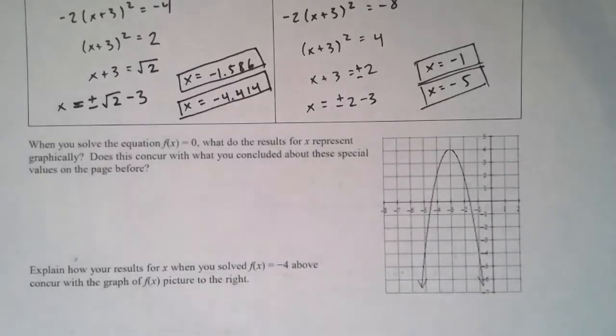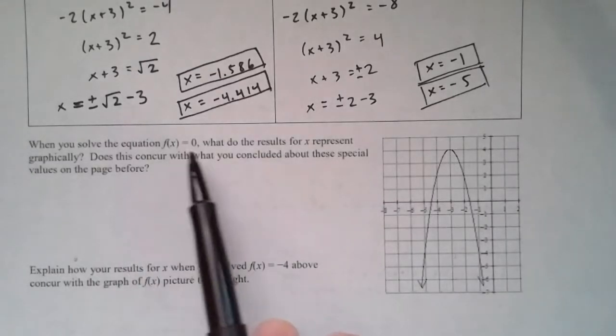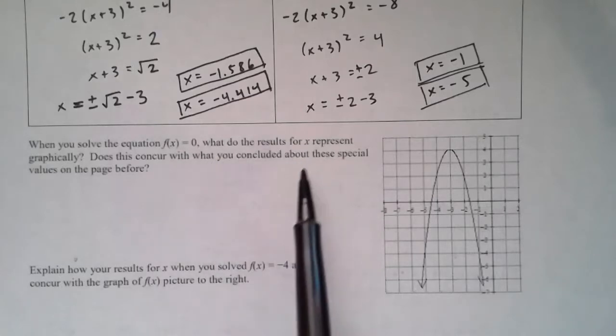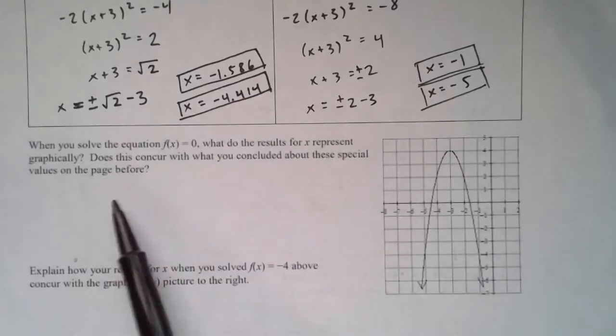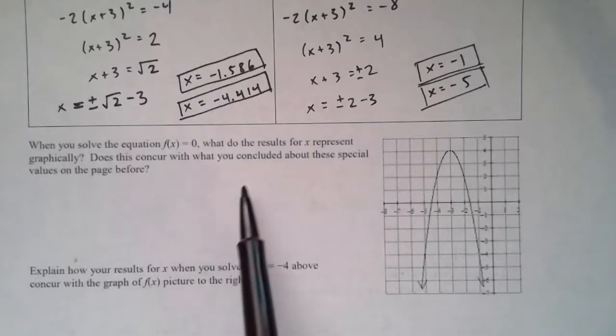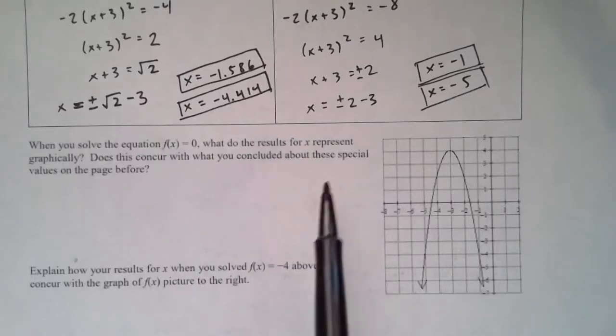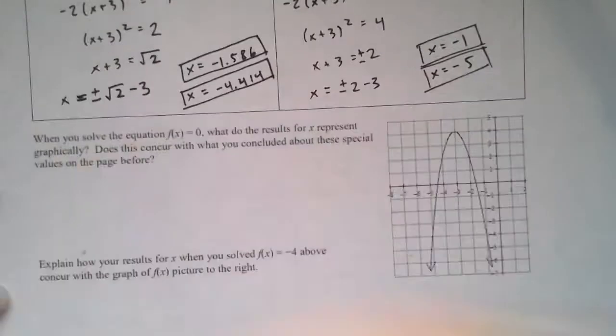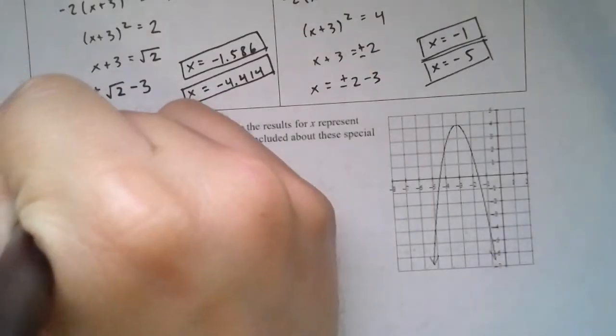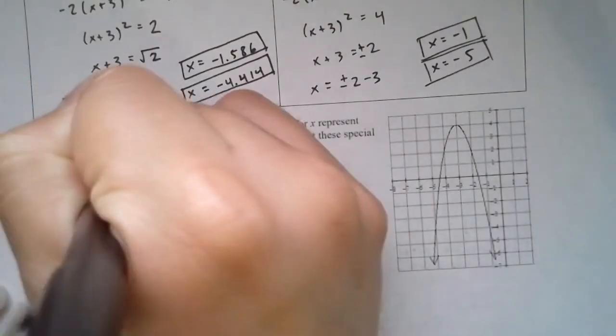So I think that's what the next question is. No, it's not. Okay, so it says when you solve the equation f of x is equal to 0, what do the results for x represent graphically? Does this concur with what you concluded about these special values on the page before? Okay, so the results, we already talked about this a bit back, right?